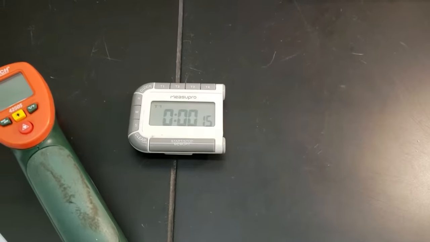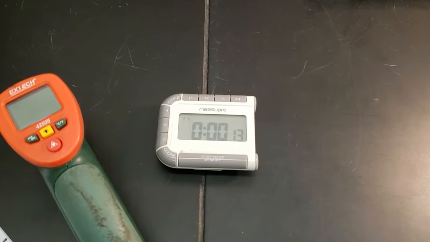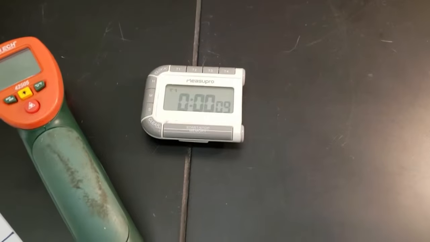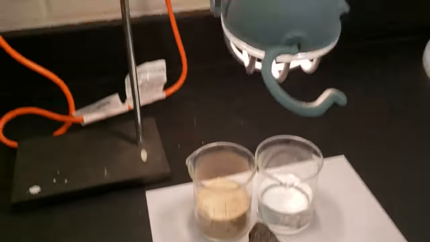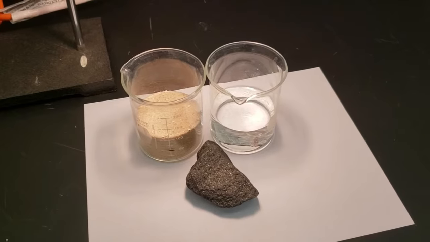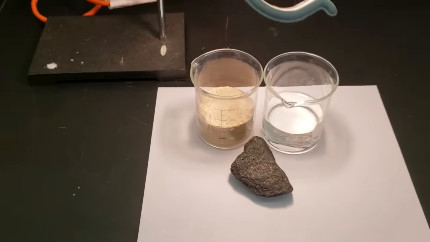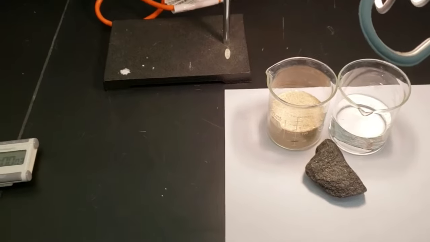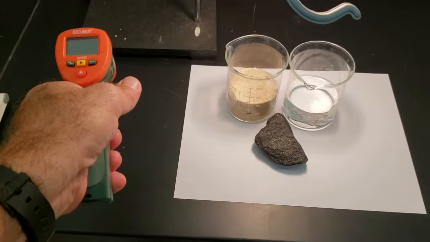Alright, so this is at the end of the 10 minutes. There's 15, 13, 12, 10 seconds left. I had 3 different objects under this heat lamp. I have light colored sand, I have water, and I have a dark colored rock. And now that the time is up, I'm going to do 2 things. I'm going to take temperature readings for all 3.